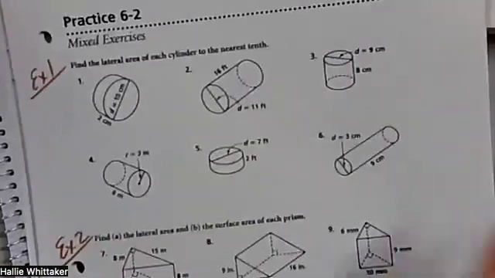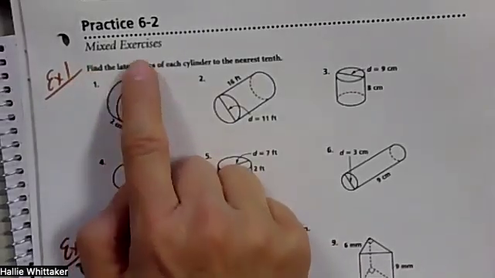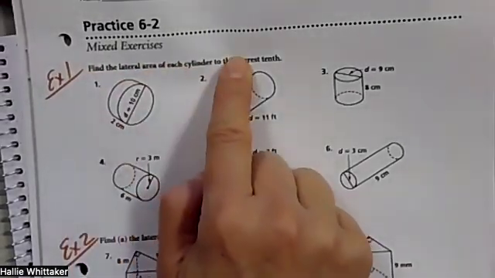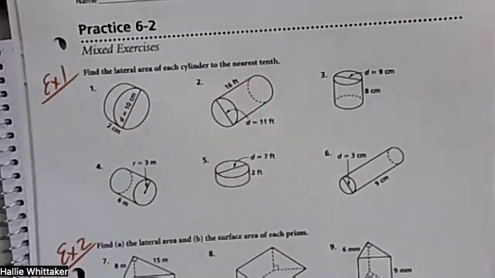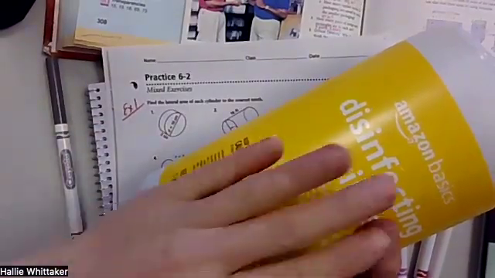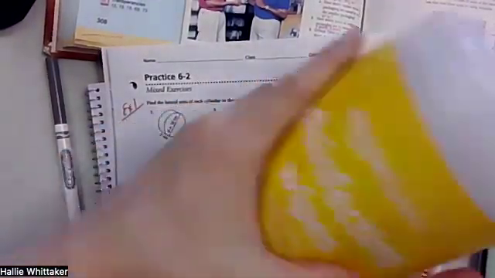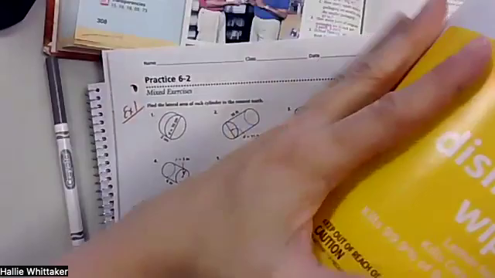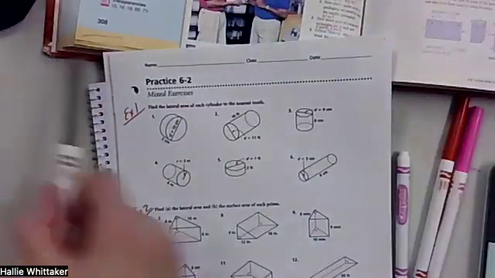Okay, so for some of these, notice they just want the lateral area of the cylinder to the nearest tenth. Just a reminder, I need you to visualize this. They don't want the bases. They just want this side part. What's the area of the side? That's what we're going for first.